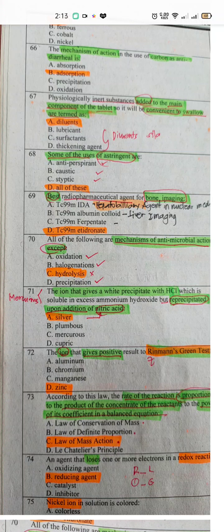So your TC99M EDA, as posted here, is used as a hepatobiliary agent in nuclear medicine. While albumin colloid is used in liver imaging. So, kapag albumin colloid, yung TC99M, liver imaging. Kapag TC99M EDA, that is a hepatobiliary agent in nuclear medicine. While TC99M ethidronate is used for bone imaging. So, that is letter D.